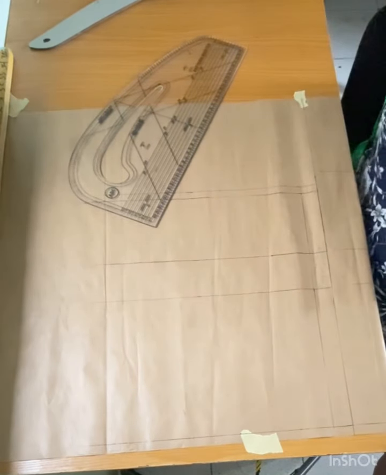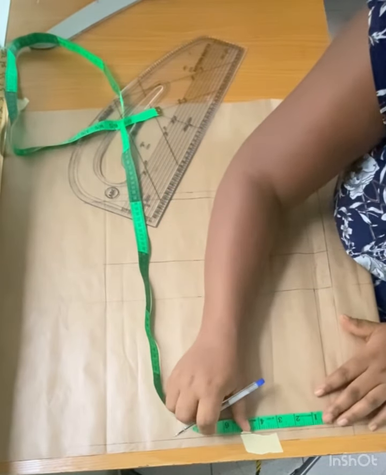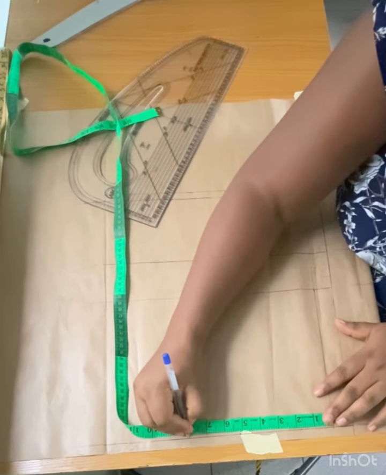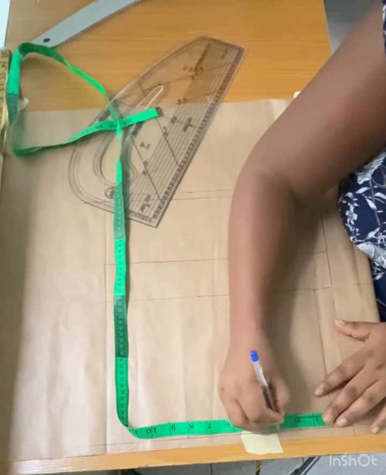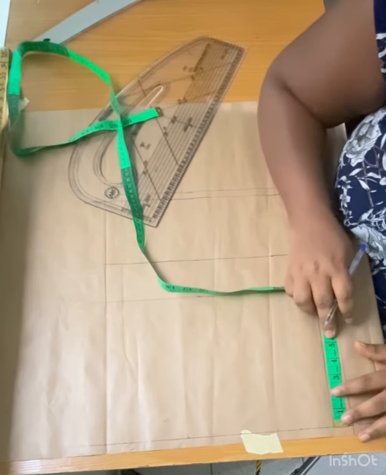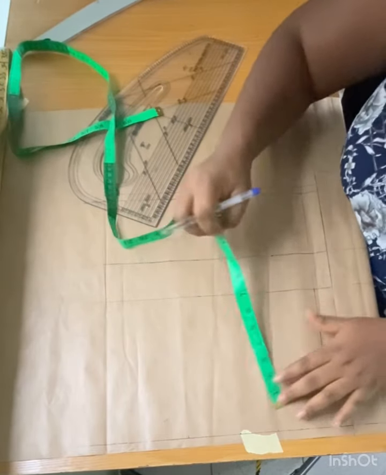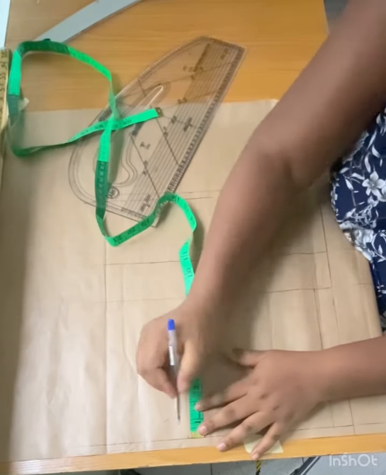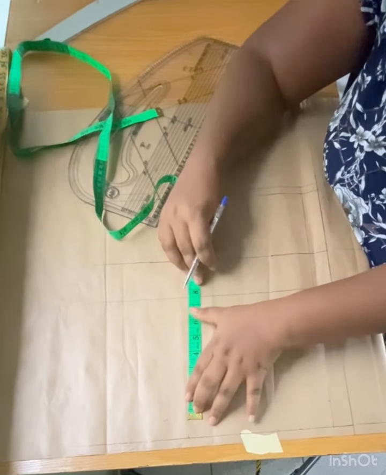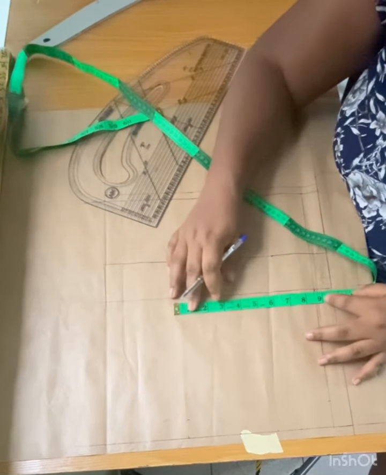Then from the zip allowance line, I'll go in from the shoulder with my shoulder measurement divided by 2, which is 8 inch. Then I'm coming in for my neck width, which is 3 inches, going in with my neck depth of 1.5, coming to the shoulder measurement, going down by 1 with my shoulder slope measurement.